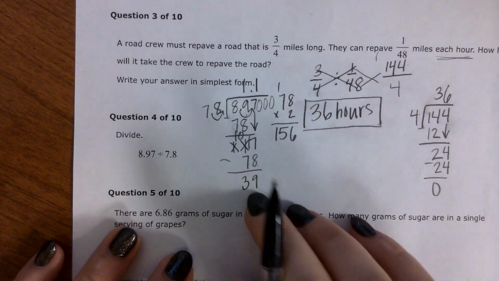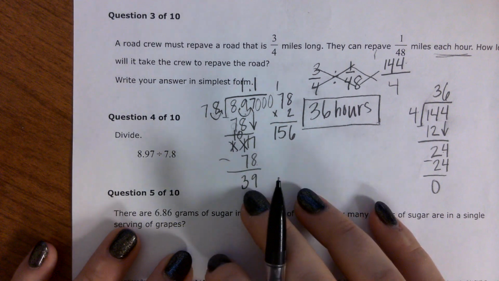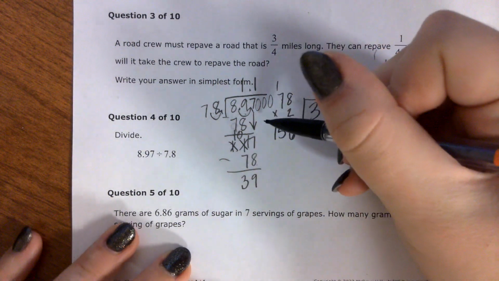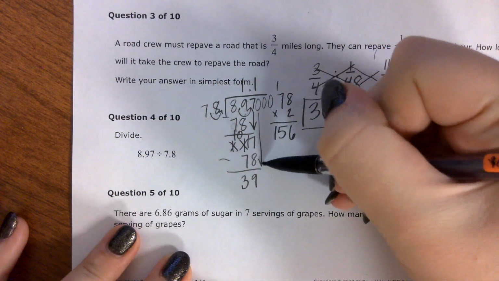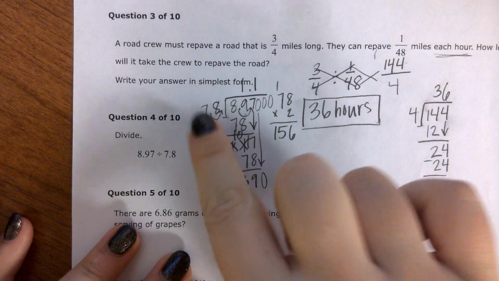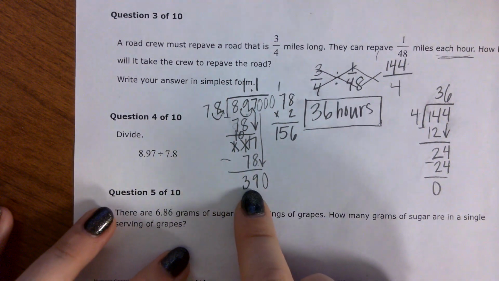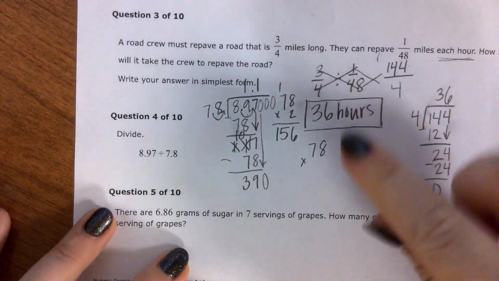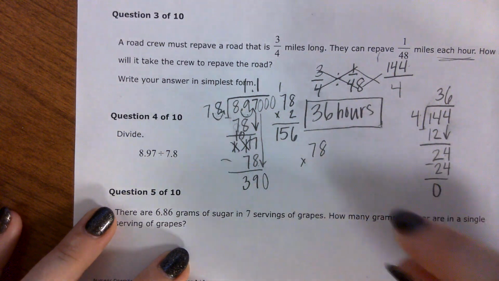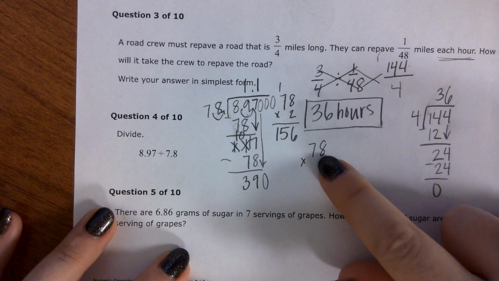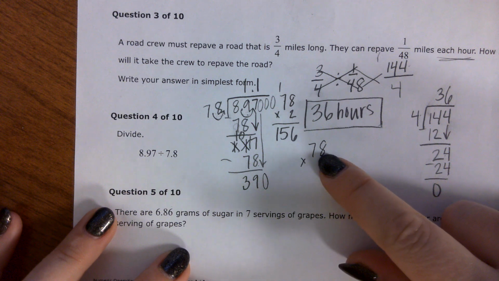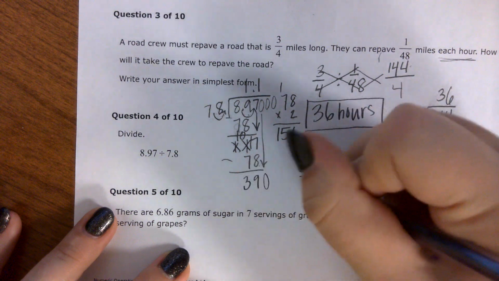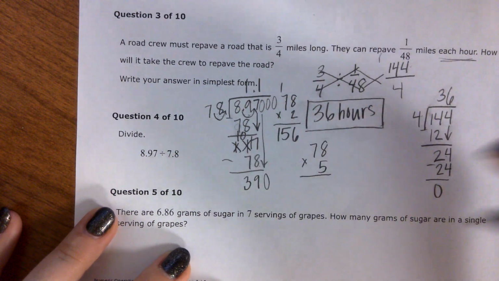So, okay. We can't have remainders with decimals. What we end up doing is just keep going. So we bring down an imaginary 0. Okay, so we've got 78 into 390 now. All right, 78, I'm going to try and think of a number times 8 that ends in 0. So I know that 8 times 5 is 40, so that ends in 0. So I'm going to try and times 78 by 5 and see if that's too high or too low. That's kind of how my brain works.